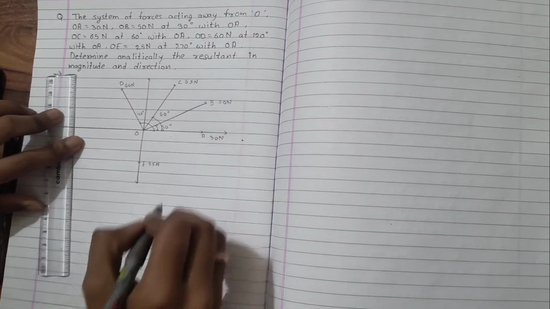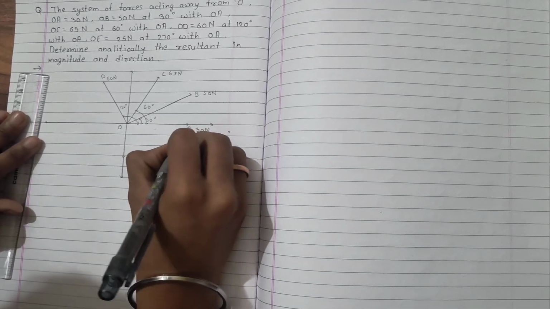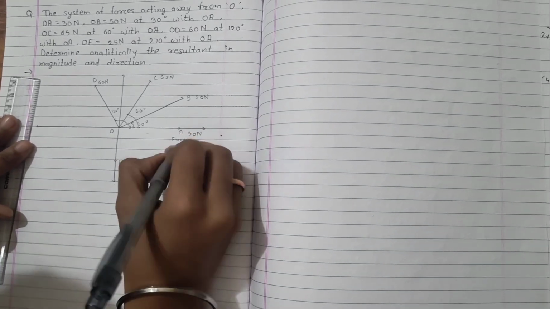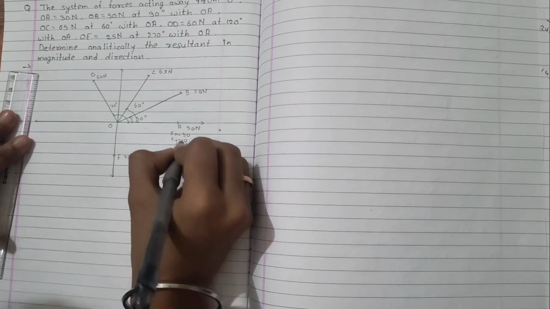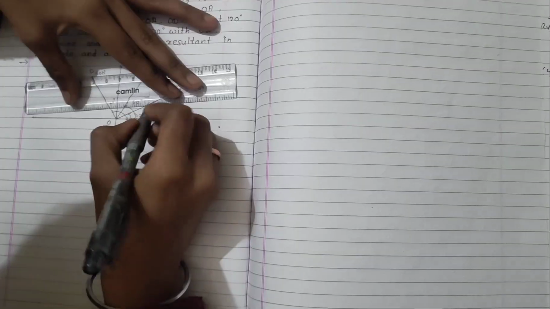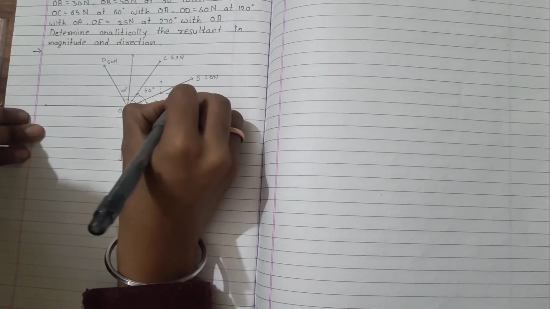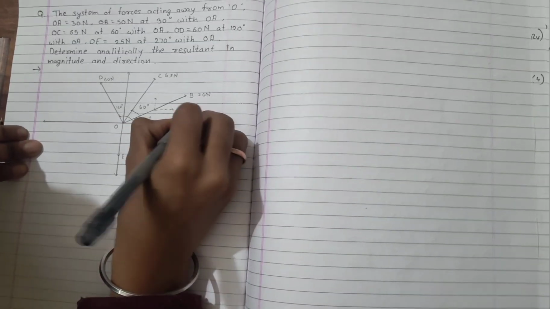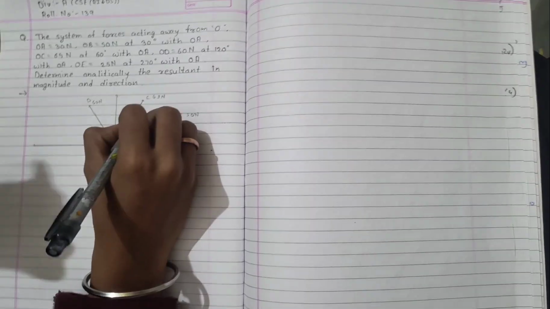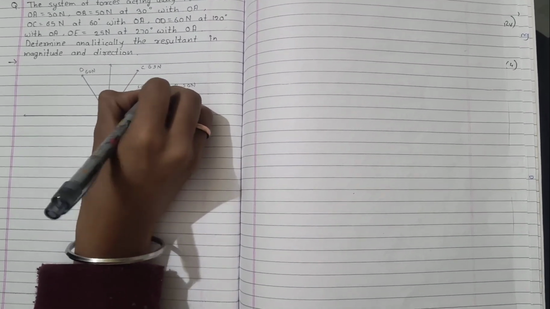Therefore, the resolution of OA at point A is F of x equal to 30 Newton and F of y equal to 0. At point B it is 50 cos 30 for F of x and 50 sine 30 for F of y.